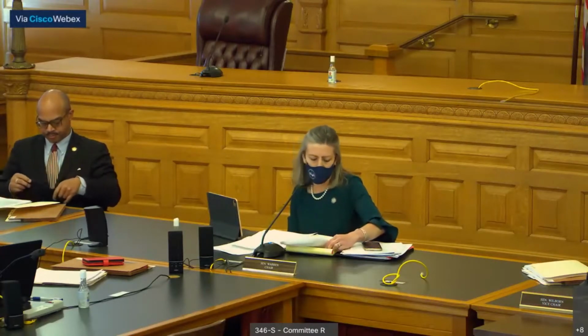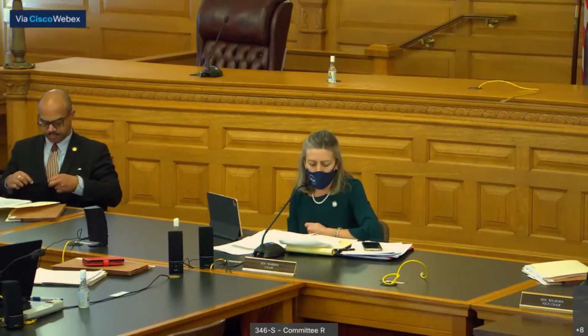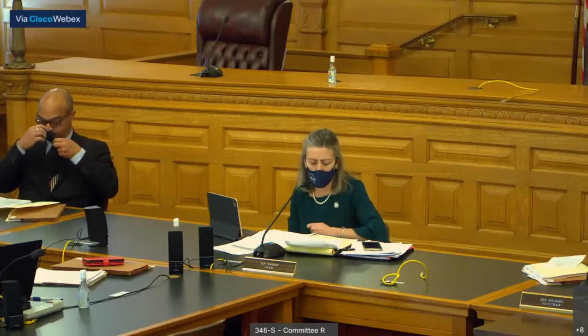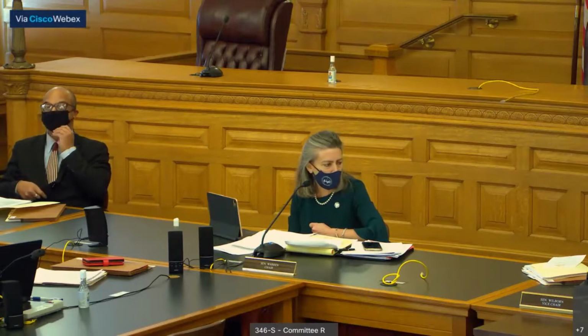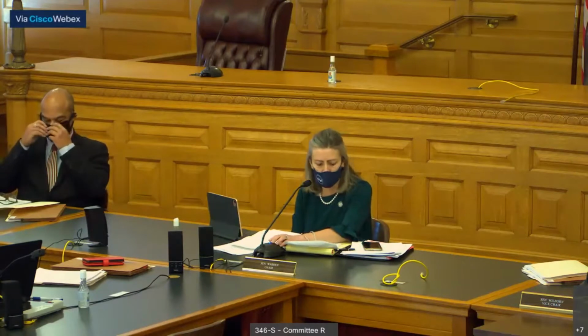Seeing none, then the motion before the committee is a motion that the committee recommend the appointment of Amy Klein to the Kansas Court of Appeals favorably for confirmation by the Senate. All in favor signify by stating aye. All those opposed signify by saying no. Hearing none, the motion passes.